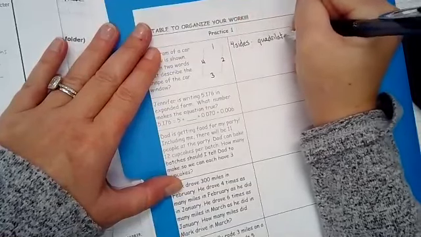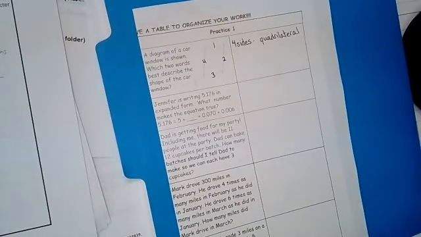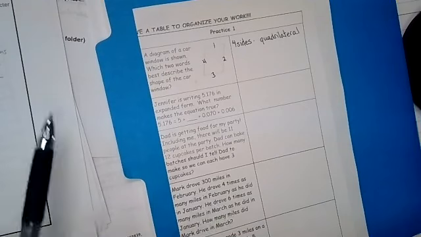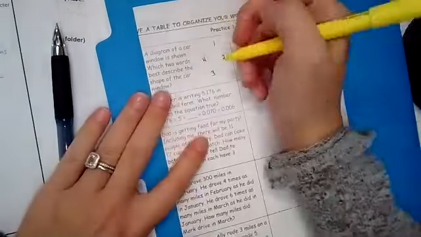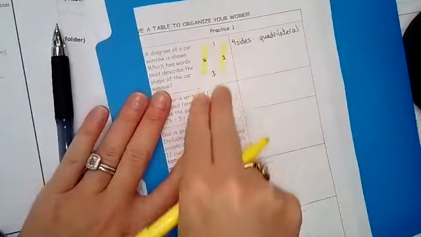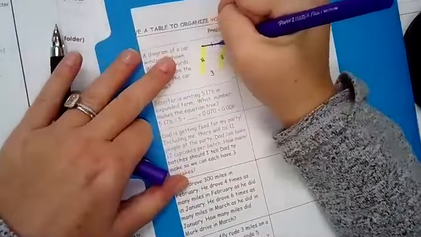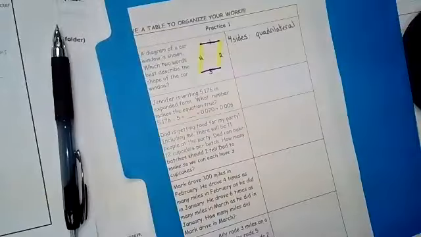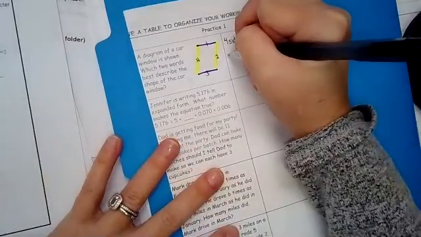Now, we learned on Monday that if the shape has one set of parallel sides, it's called a trapezoid. Well, this shape has 2 sets of parallel sides. Sides 2 and 4 are parallel, meaning they would run side by side forever and ever. And 1 and 3 are parallel. So if you have 2 sets of parallel sides, that is called a parallelogram.